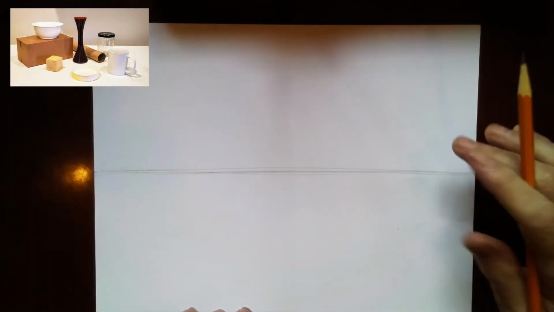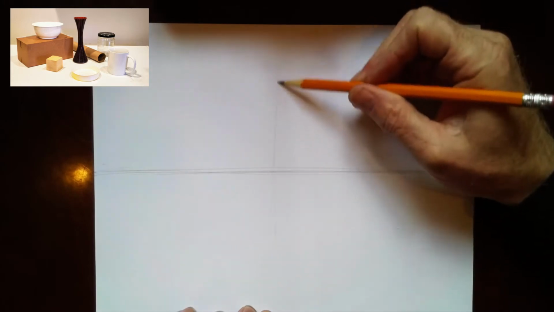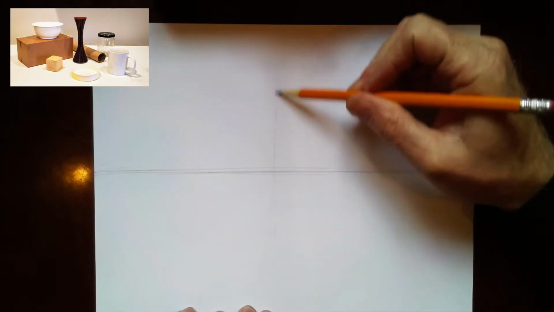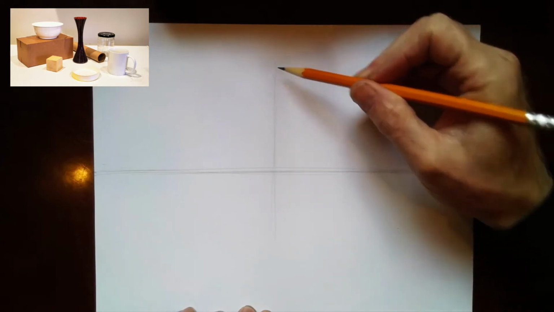From here, what I'm going to do is draw the tallest item, and the one that's the biggest in the middle. And that's going to be that vase in the background, or in the middle ground actually. So I'm going to do a vertical down the middle to kind of figure that out. You recognize that it almost goes to the top of my page.